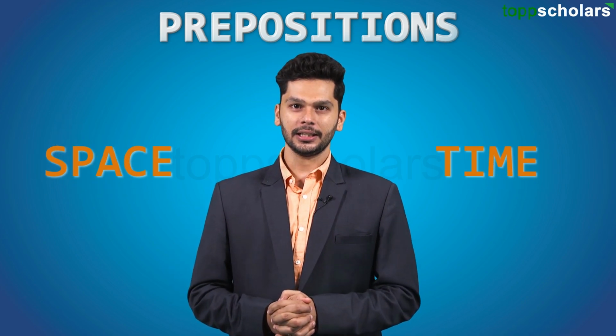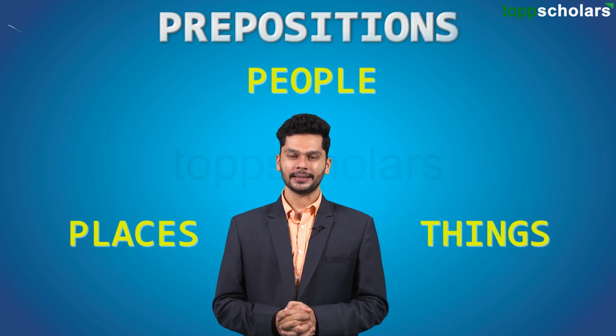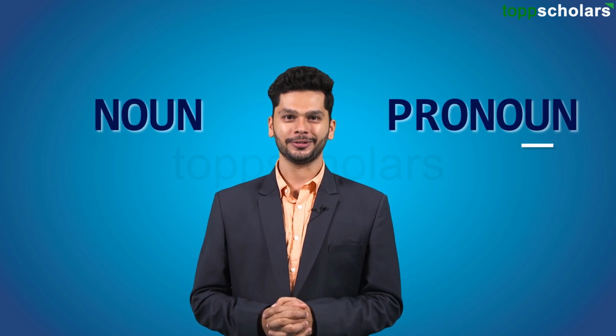Prepositions are the words that are used to give us the relationship of things in space and time, or the logical relationship between two or more people, places, or things. Prepositions are most commonly followed by a noun or pronoun.